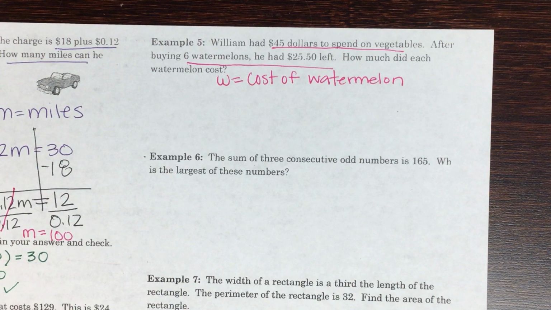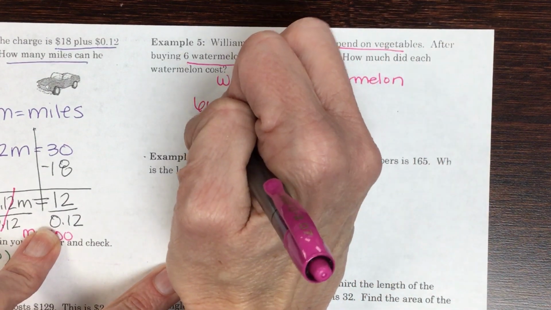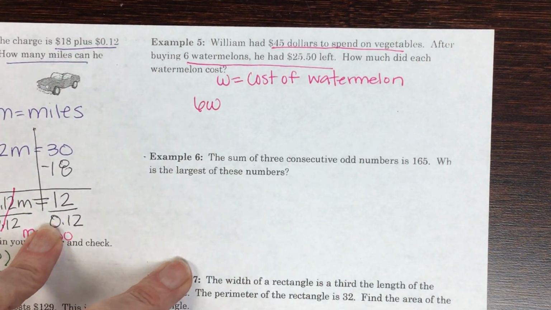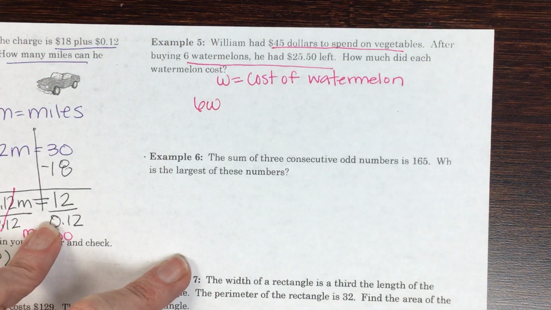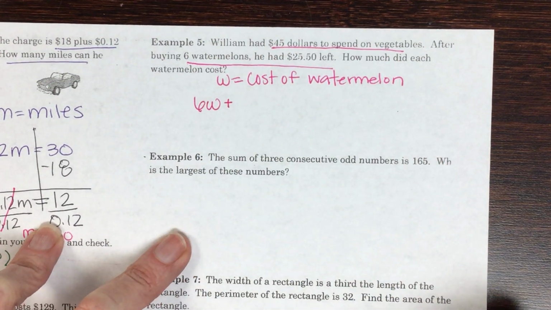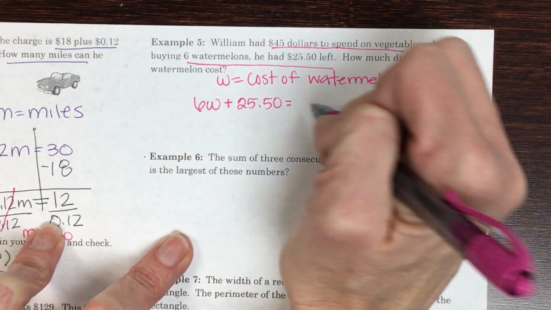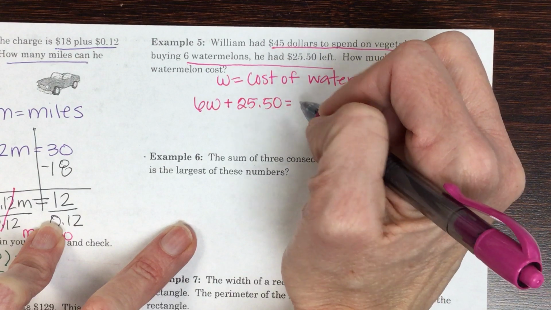All right, let's think about how we can make this equation. How many watermelon did you buy? 6. So we're going to do 6. Do we know the cost of the watermelon? Nope, so I'm going to just put W next to it. We bought 6 watermelon, don't know the cost, so 6W, okay? Plus, how much did he have left? 25.50. And how much did he have to spend completely? 45.